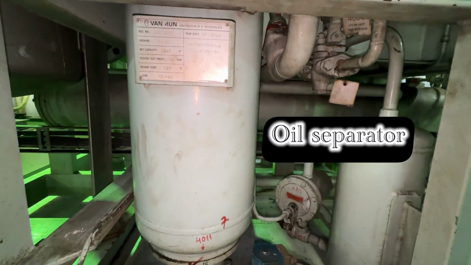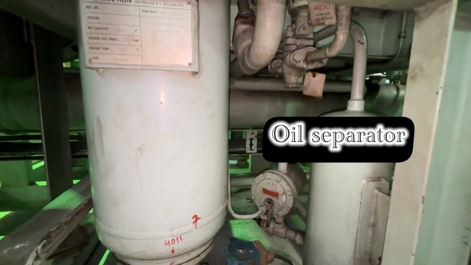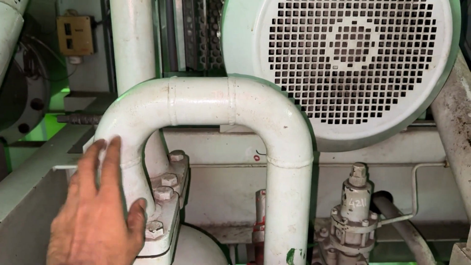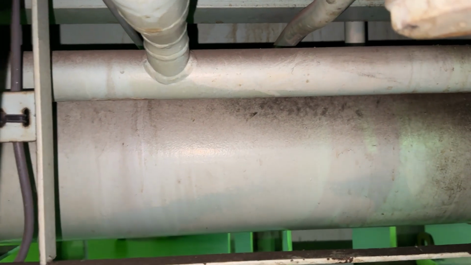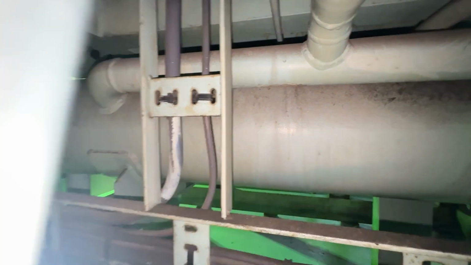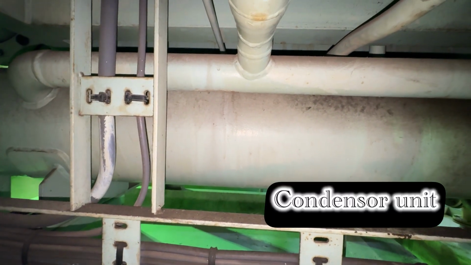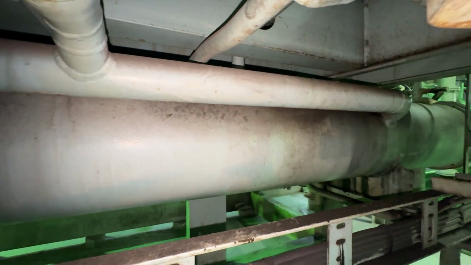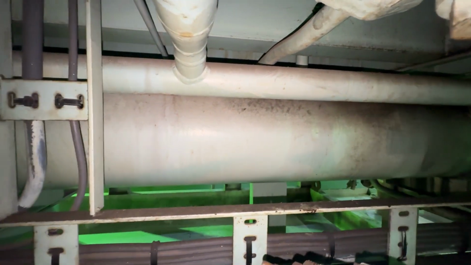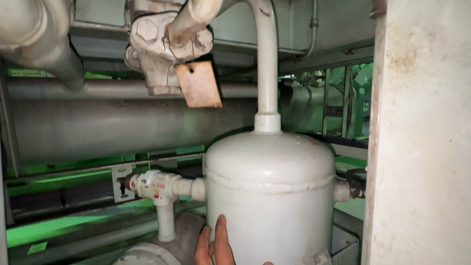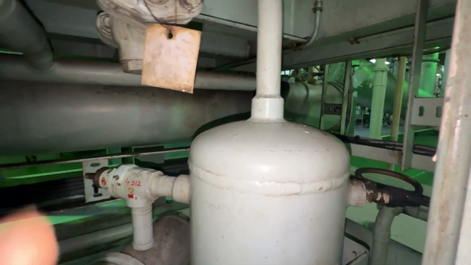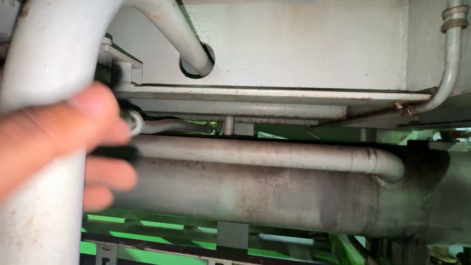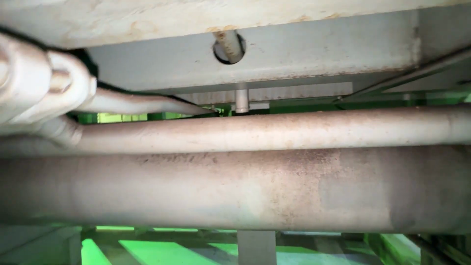This is the oil separator, which separates the crankcase oil from the gas and puts the oil back into the compressor. So the R22 gas from the outlet of the separator flows into the condenser where the gas becomes liquid. This is the giant condenser where the heat exchange takes place and gas becomes liquid, and this liquid R22 will flow to the receiver. This is the receiver. You can see that the outlet pipe of the condenser is coming to the receiver.